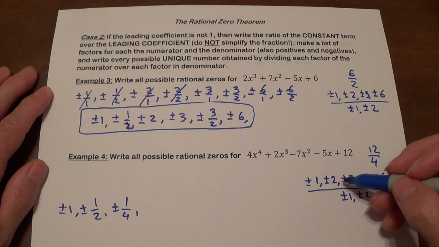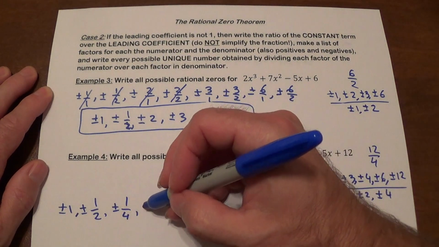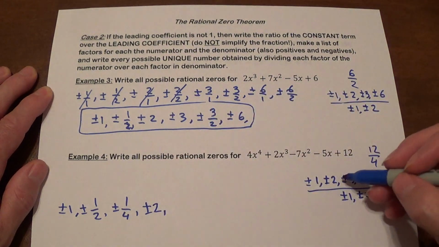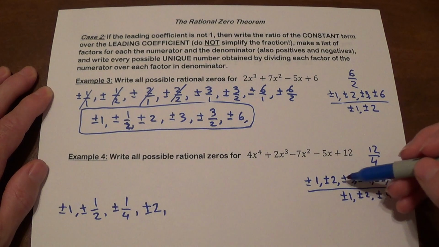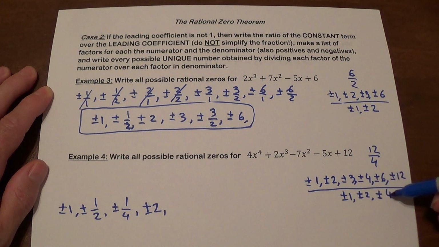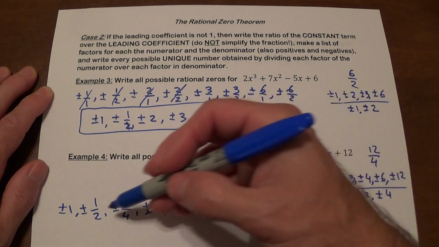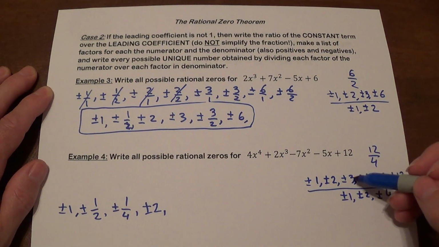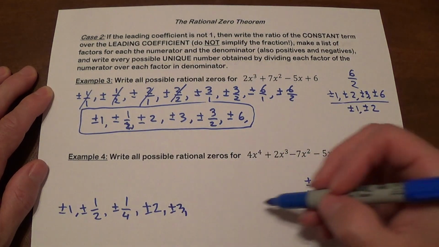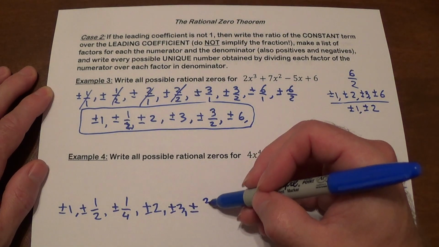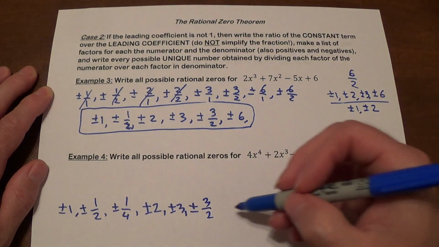Now we switch to 2. So 2 over 1 is 2. So plus minus 2. 2 over 2 is 1. We already have 1. Don't do it again. 2 over 4 is 1/2. That's something we already have also. 3 over 1. It's plus or minus 3. 3 over 2. We don't have that yet. And 3 over 4.